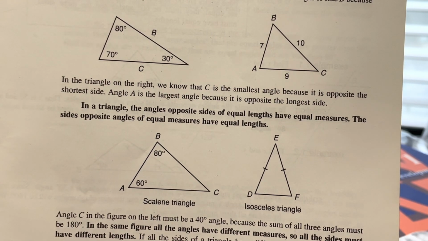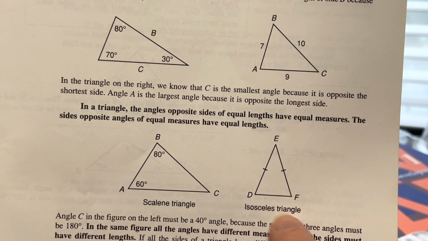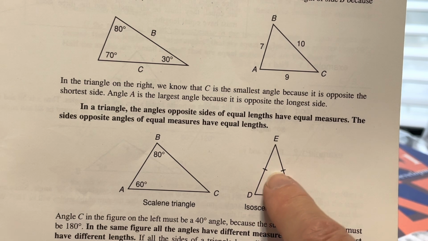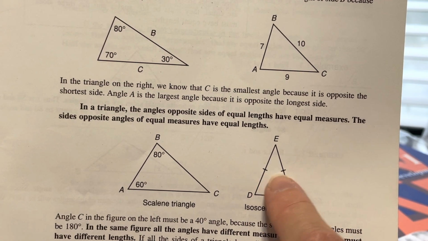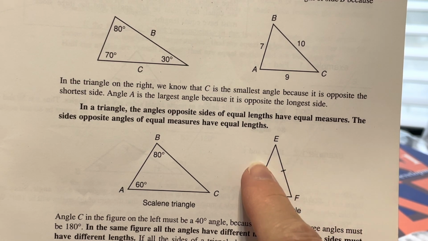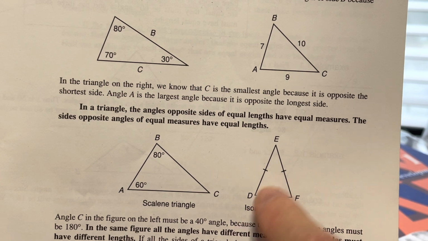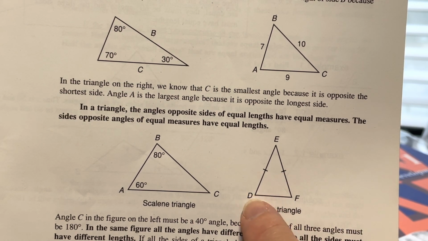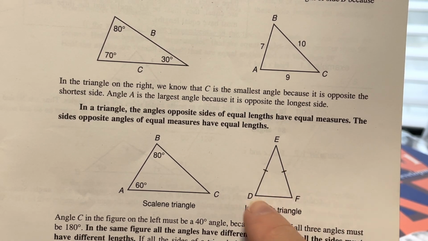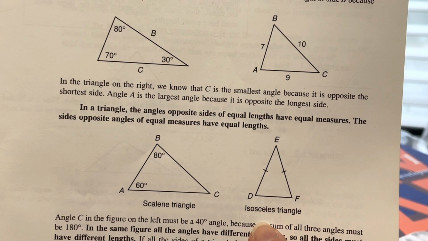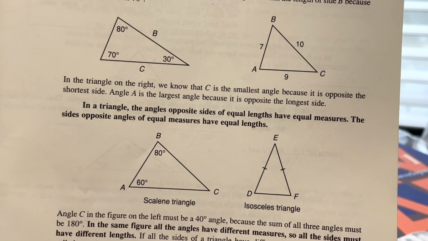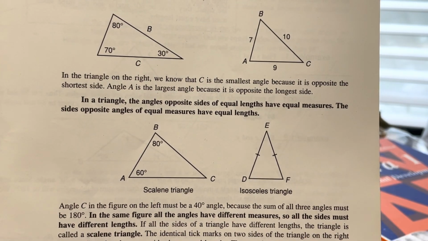Okay, here we have an isosceles triangle. We know it's isosceles because we have these two little hack marks that show that these sides are the same measure. Because those two sides are the same measure, guess what? This angle must be equal to this angle down here, because this is the angle that is opposite that side. Since the sides are the same, these two angles must be the same. An isosceles triangle will always have two equal angles and two equal sides.